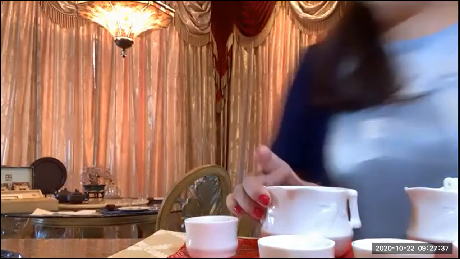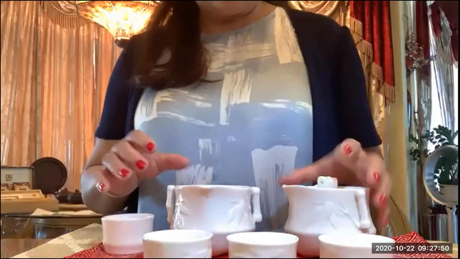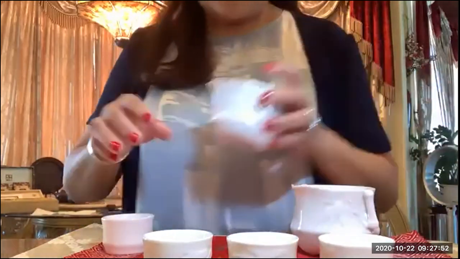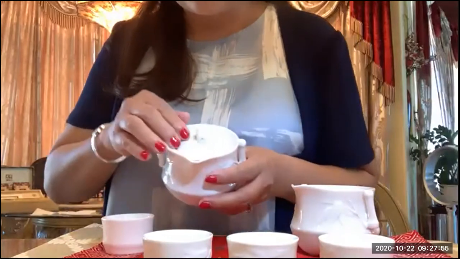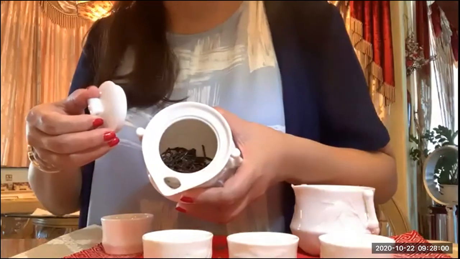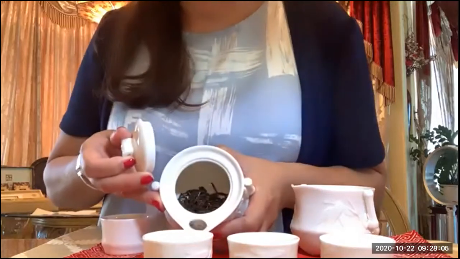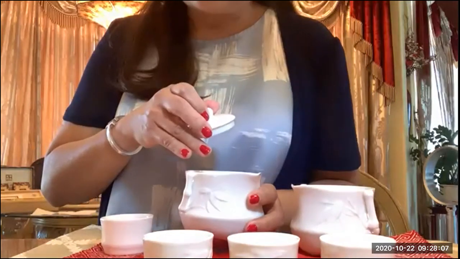Okay, let me move to this tea set in front of me now. If you can see, this is a white porcelain set. When we talk about how to use it, this is more like a pot, as you can see, with the lid on. I have some leaves in there. I was drinking some 铁观音. So I don't keep soaking in the water, I pour it in the water inside.